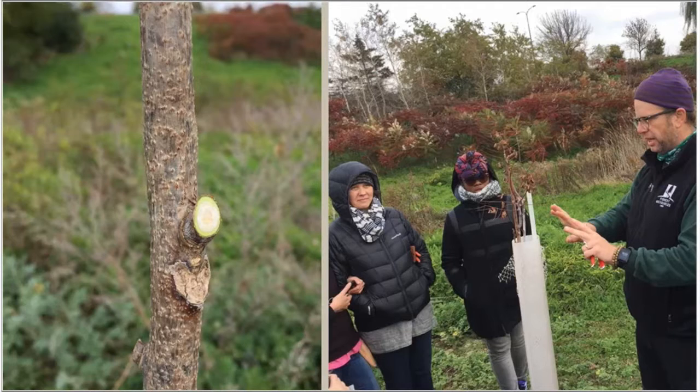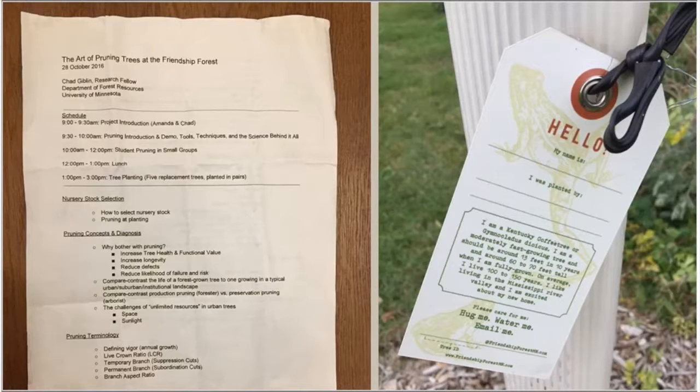And then the next day, we worked with Chad here, the arborist, who's a faculty member at the University of Minnesota, and we learned about aspects of tree pruning at another artist project, which is called the Friendship Forest. That's where Amanda Lovely is building a forest, planting these trees along the river. And we planted some of the trees. We learned about the science of pruning. We learned about the experiments that Chad is doing here. And so again, you see those different modalities of learning. Sometimes it's conversations around planting trees.